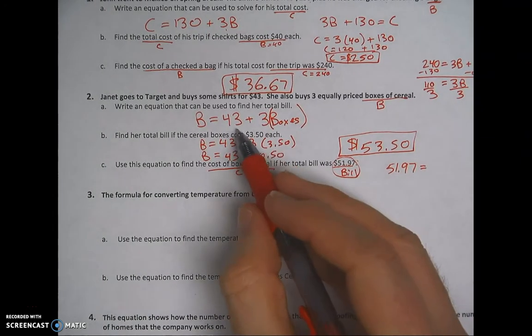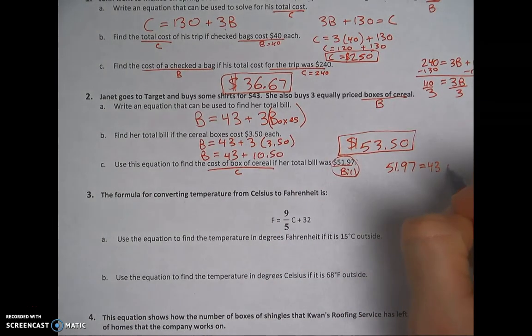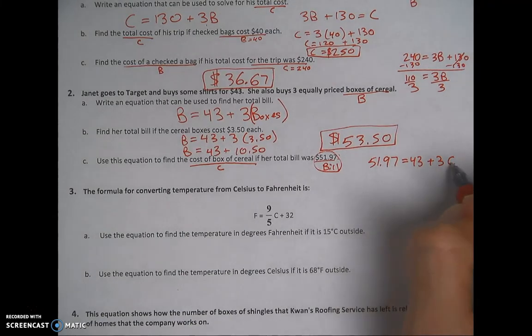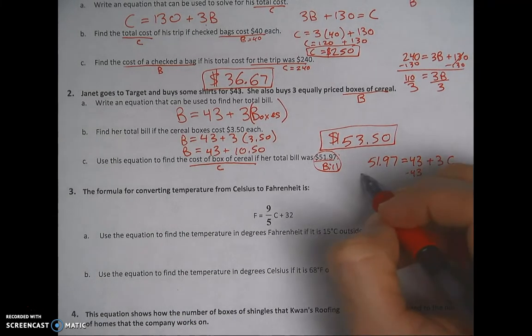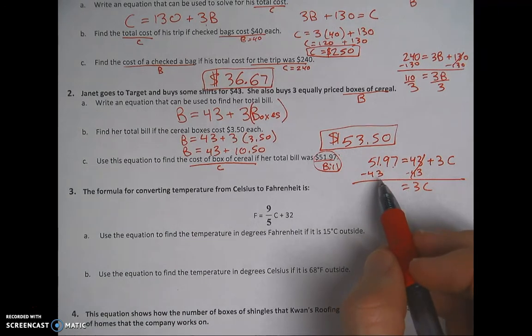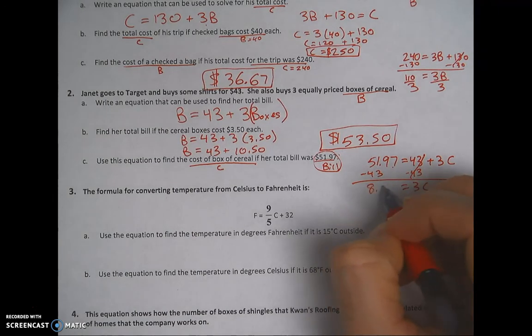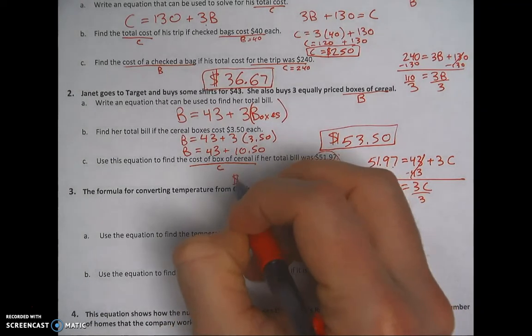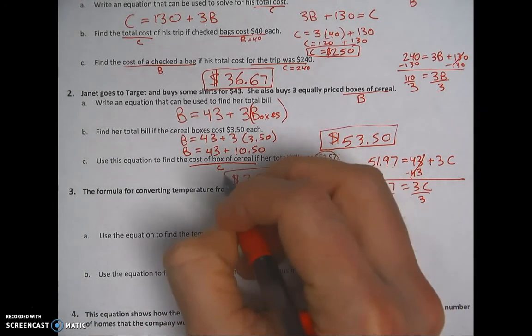And that's equal to all of this, the 43 plus 3 boxes of cereal. I'm going to change this to a C. So I just want to find out what's the cost of 1 box of cereal here. So I'm going to try and get C by itself. So I'm going to minus 43. So $51.97 minus 43 leaves me $8.97. And divide that by 3 to find out how much 1 box costs. And that comes out to $2.99.